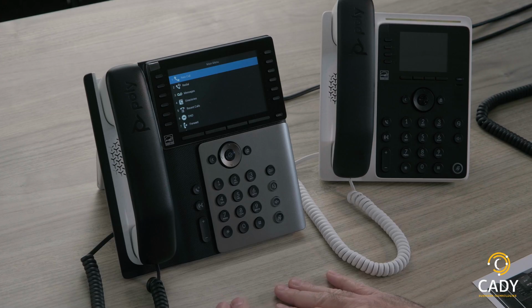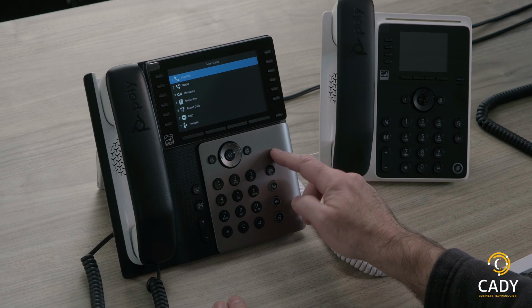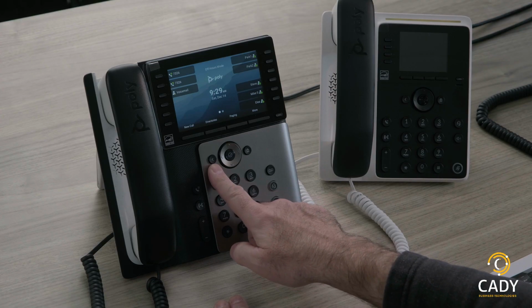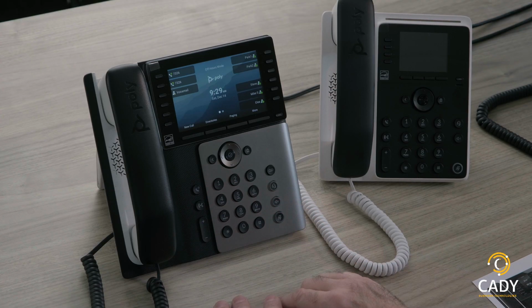You may not have need to get into this menu area, but if you do, it is there. To get back, hit the home button. It will return to the main home screen. Next to that is a back button to the left of the navigation screen. That back button will get you back out of a menu that you're currently in.